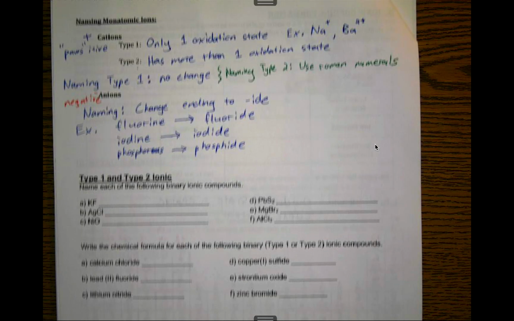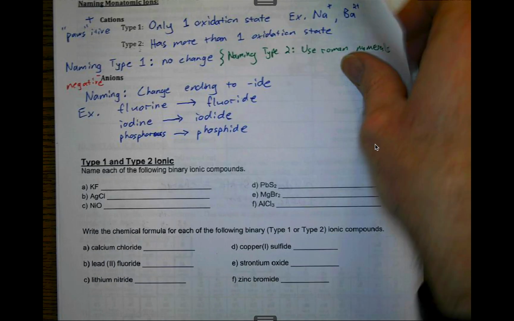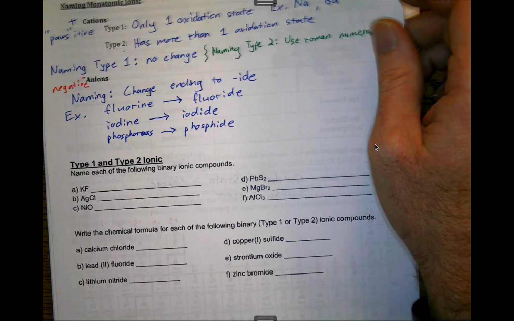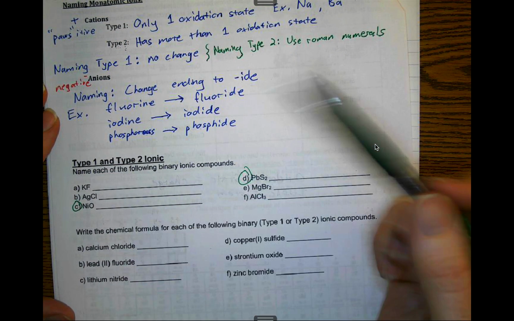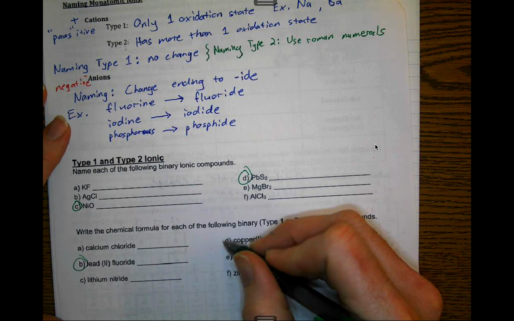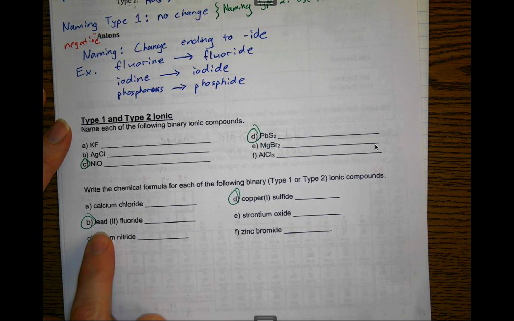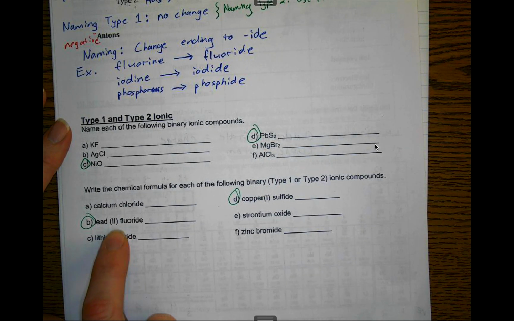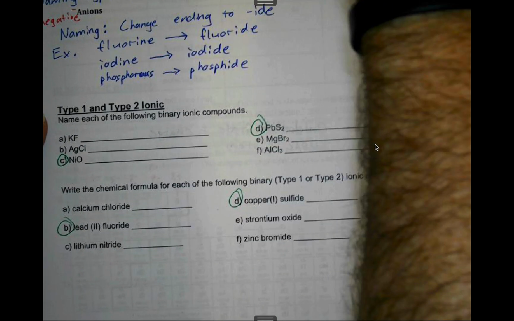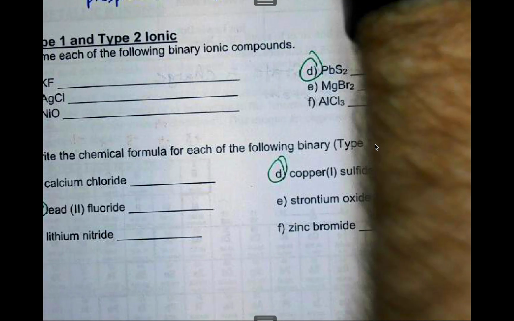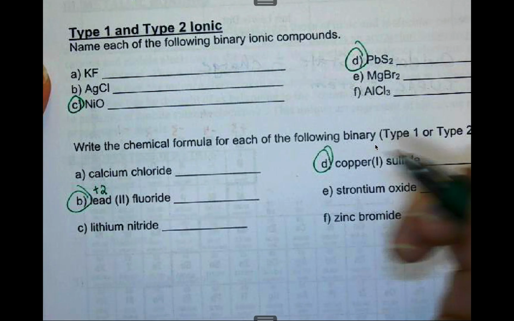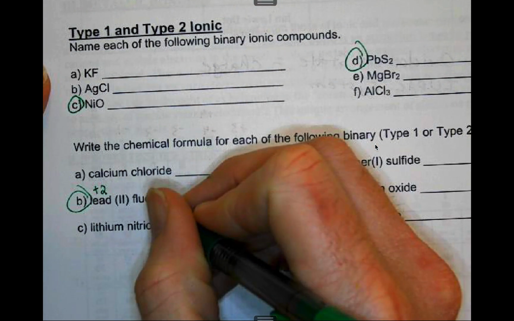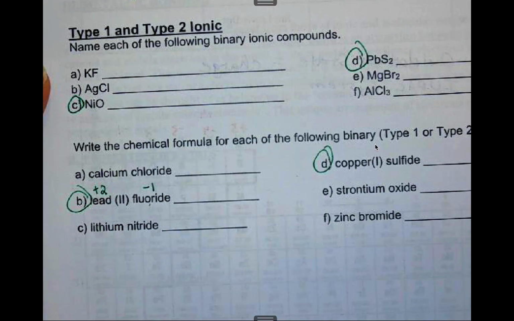So if we check them out down here, we will see that C and D are type 2, and then B and D down here are type 2. So what this is doing is you are adding this oxidation number right here. Now what that's telling you is what the oxidation state is. So lead 2 fluoride, well, that's going to be a positive 2. Okay? And then fluorine is a -1 charge. You look that up on your chart.